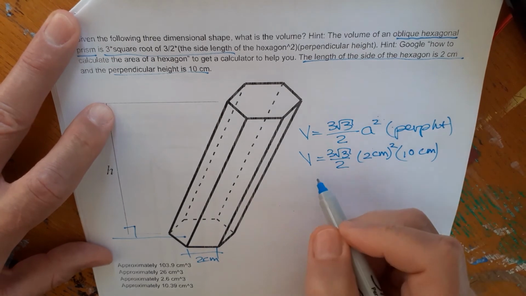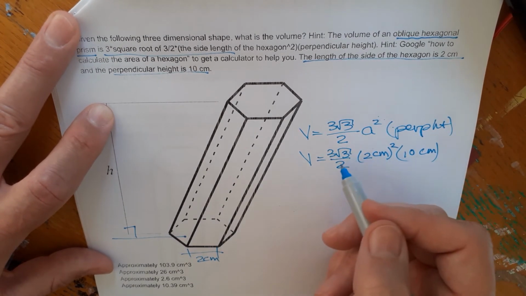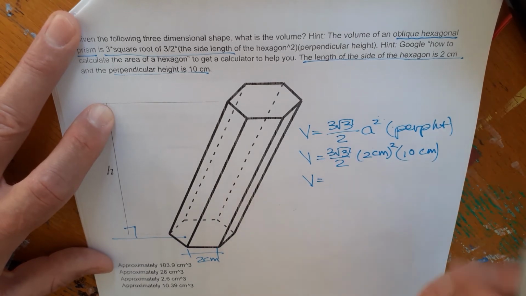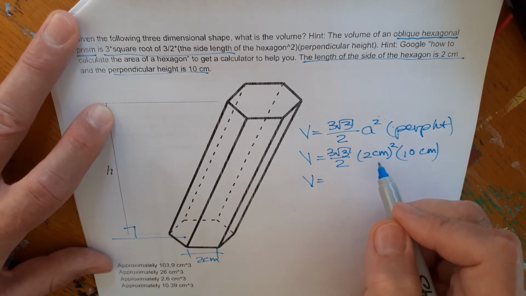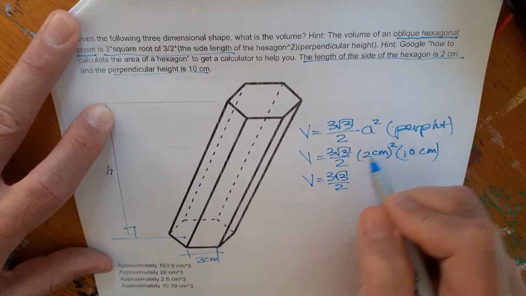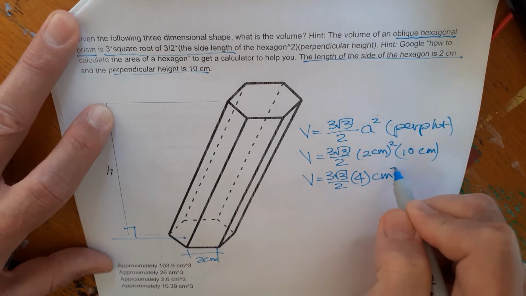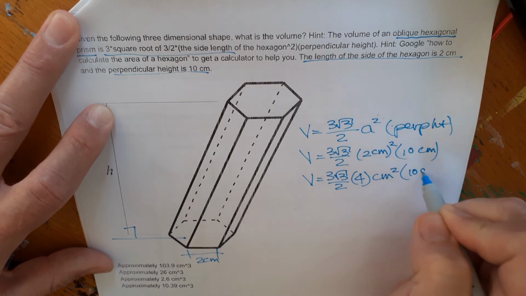They've been very gentle on the computation here. We still need a calculator anyway, so these could be decimals or anything. It could be a lot more complicated, but I appreciate that they're just going for the basics. 2 squared is 4. Centimeters squared is centimeters squared times 10 centimeters.